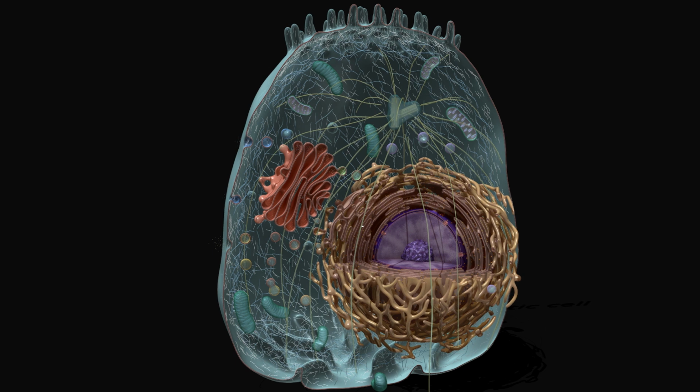This plasma membrane is a very, very important structure. It's the barrier between the very stable internal environment of the cell and the external environment. It allows transfer of materials across the plasma membrane. Oxygen, nutrients, waste products, and other materials can pass in and out of the cell across the plasma membrane using a variety of transport processes.